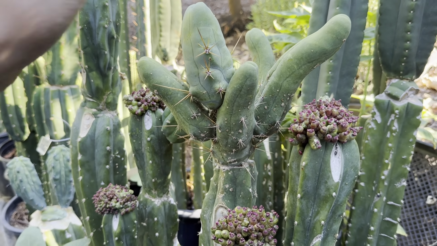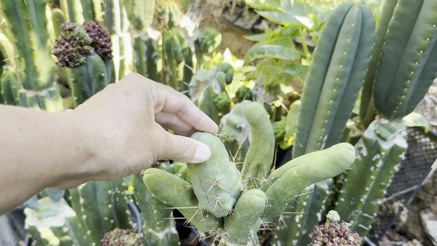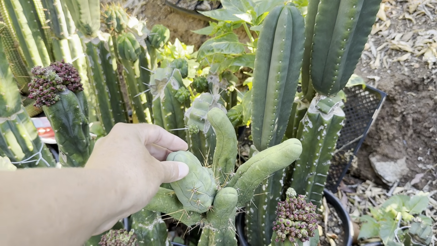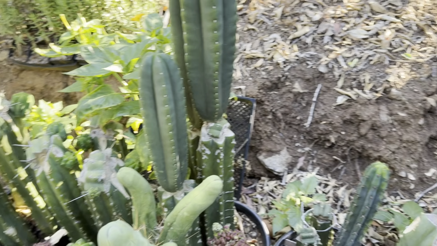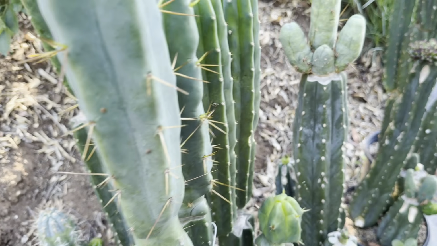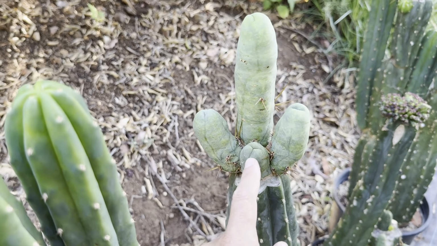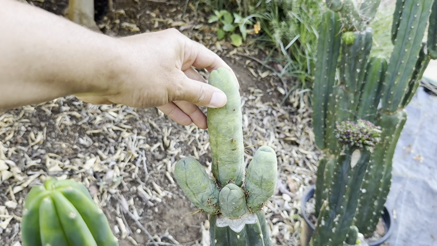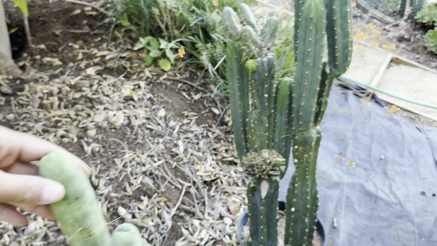And there's the grafted TBM. Now TBM grows great on its own rootstock. There's really no reason to graft it, except if you have a very, very small pup and you graft it, it will push out huge, big chunks.